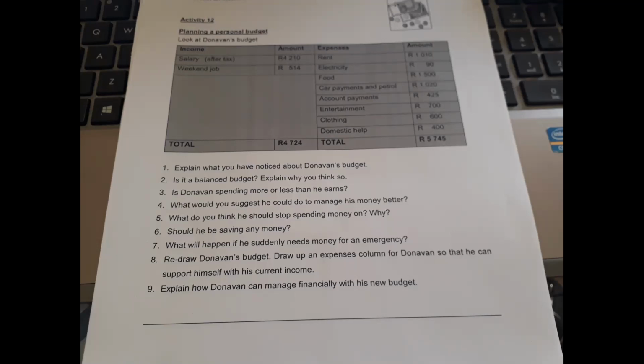Then number 3, is Donovan spending more or less than he earns? Okay, we've already answered that one. He is definitely spending more, and I can see people, Amanda, those people saying also that he's spending more money.